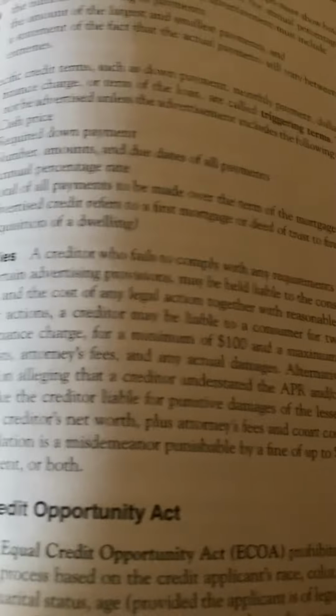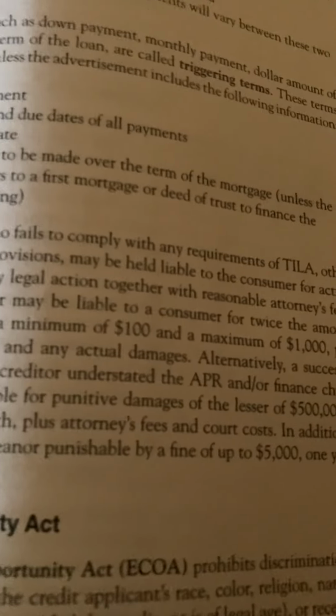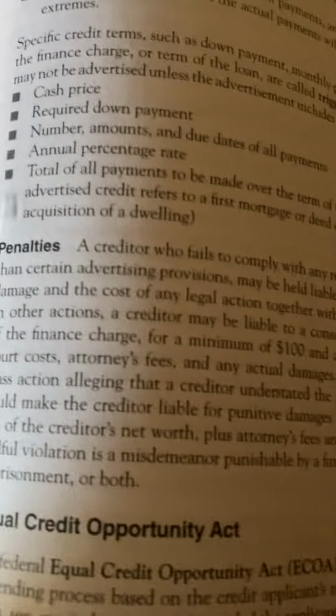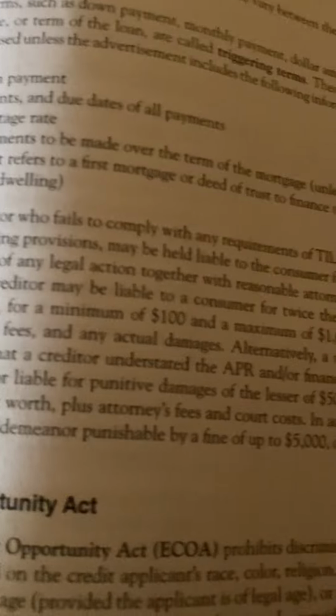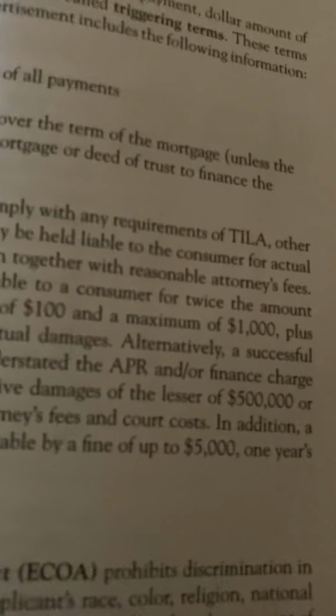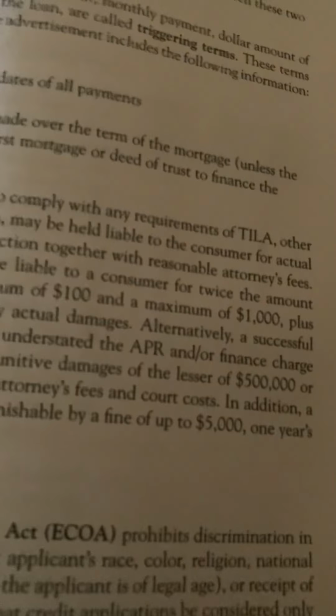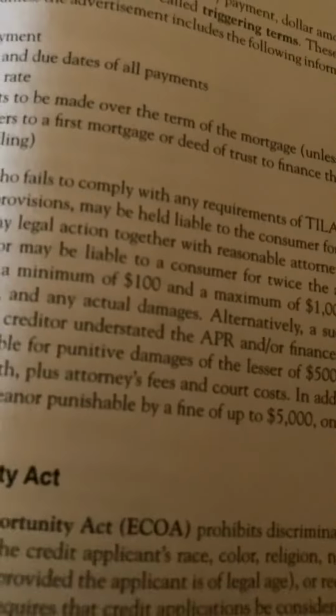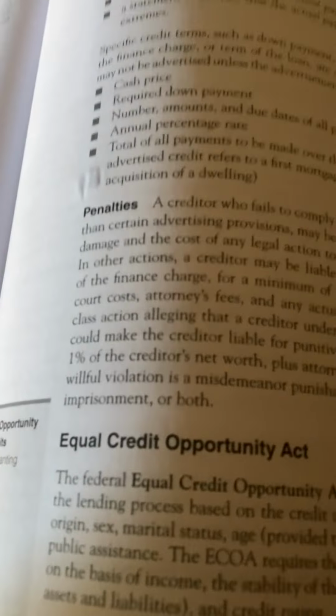Alternatively, a successful class action alleging that a creditor understated the APR and/or finance charge could make the creditor liable for punitive damages of the lesser of $500,000 or 1% of the creditor's net worth, plus attorney's fees and court costs. In addition, a willful violation is a misdemeanor punishable by a fine of up to $5,000, 1 year's imprisonment, or both.